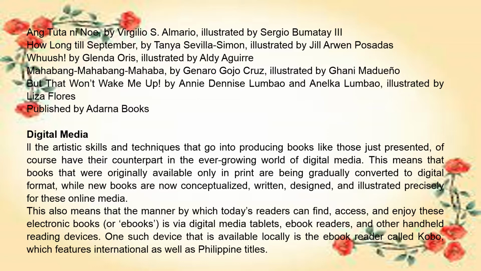The artistic skills and techniques that go into producing books like those just presented of course have their counterpart in the ever-growing world of digital media. This means that books that were originally available only in print are being gradually converted to digital format, while now books are conceptualized, written, designed, and illustrated precisely for those online media.